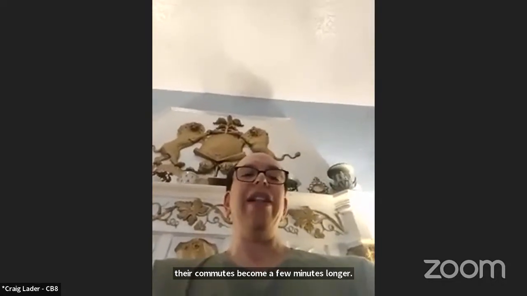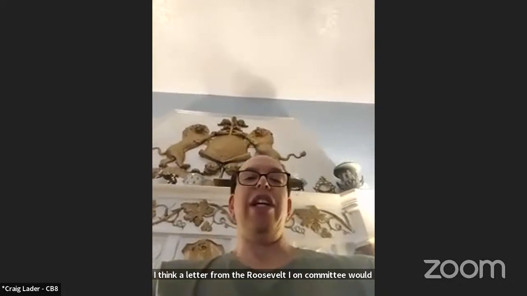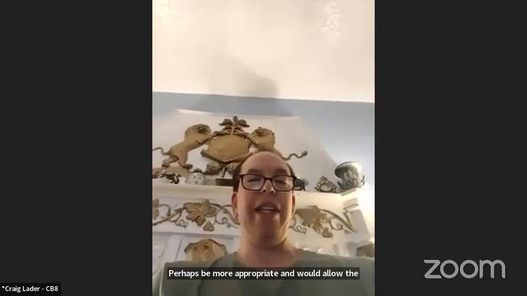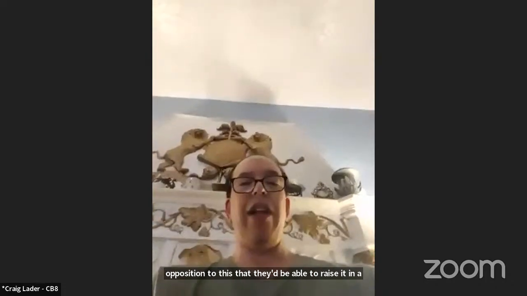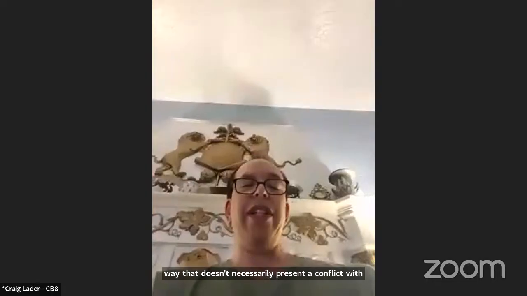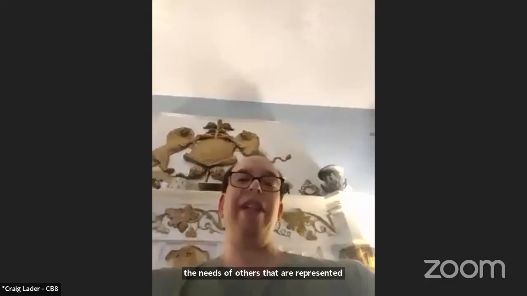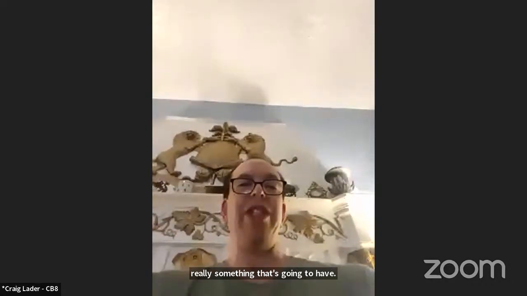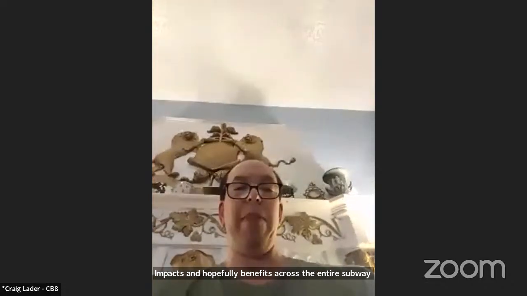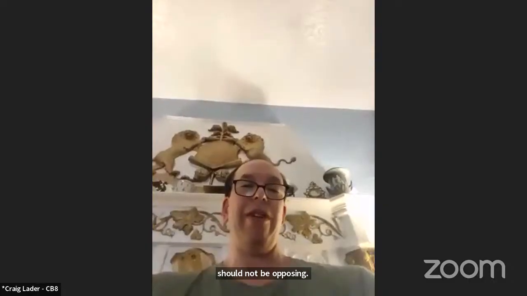a full board. I think a letter from the Roosevelt Island Committee would perhaps be more appropriate and would allow the legitimate concerns that some have raised tonight, and those who, as part of the Roosevelt Island Committee, may feel, if they are in opposition to this, that they'd be able to raise it in a way that doesn't necessarily present a conflict with the needs of others that are represented by the entirety of Community Board 8. And given that this is really something that's going to have impacts and hopefully benefits across the entire subway system, I really think that it's something that we should not be opposing. So thank you for allowing me to speak, Paul.